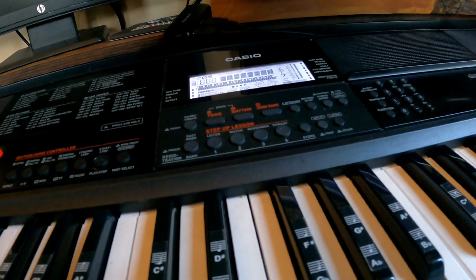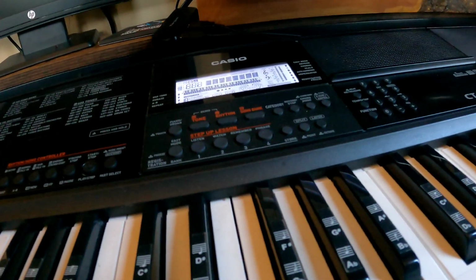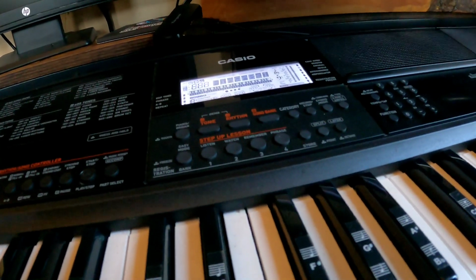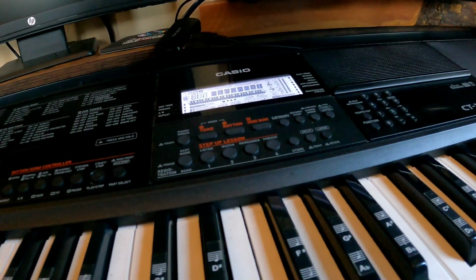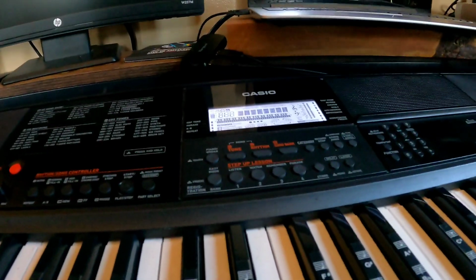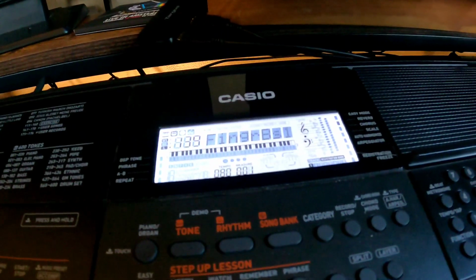I'm playing piano and bass. That's a pretty good one. That's Casio.